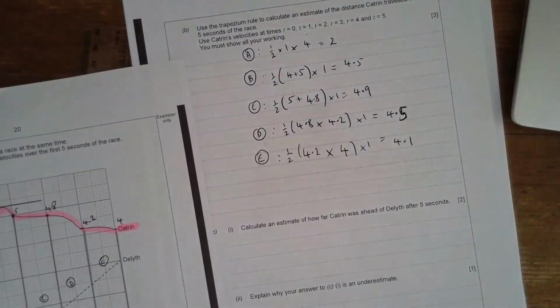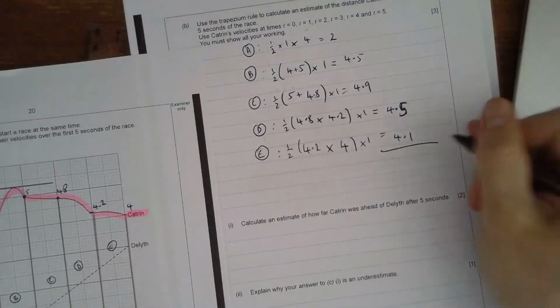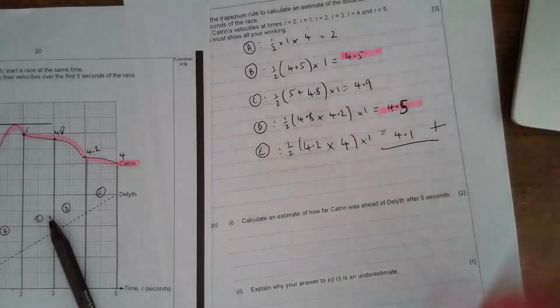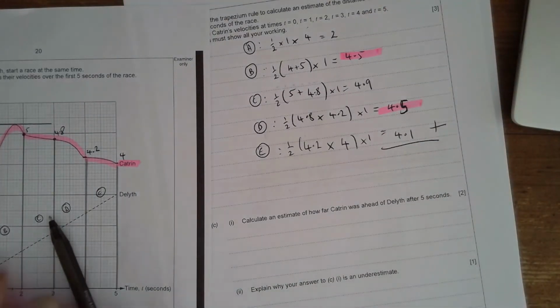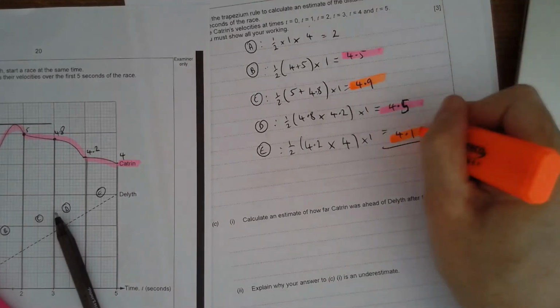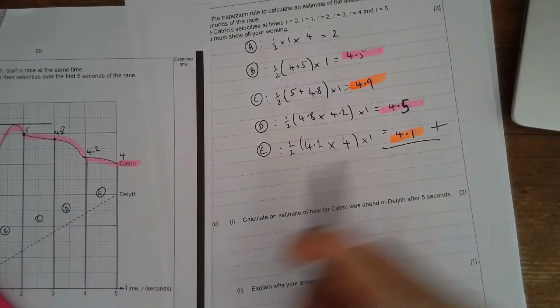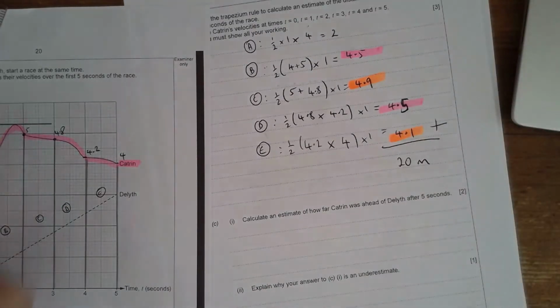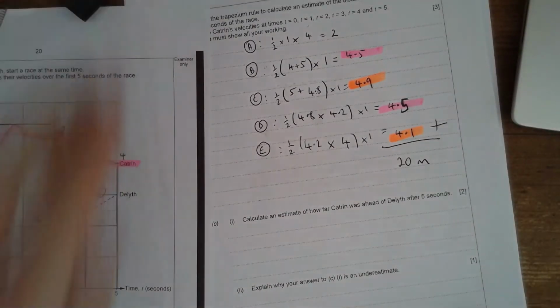Okay, we now need to work out the total distance. We need to add all of these together. Look for number bonds. There usually are number bonds here. I can see 4.5, 4.5, so that's 9. And then I can also see 4.9, 4.1, so that is also 9. 9 and 9 is 18. Add the 2 would be 20 meters. So she covered 20 meters in the first 5 seconds.